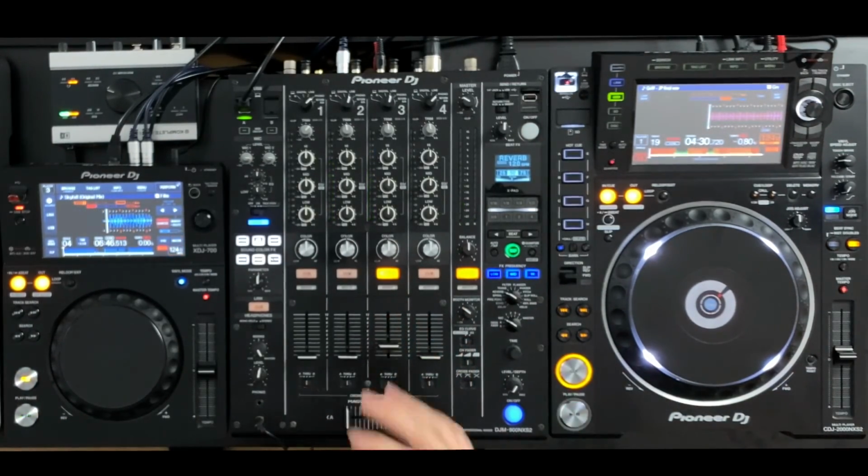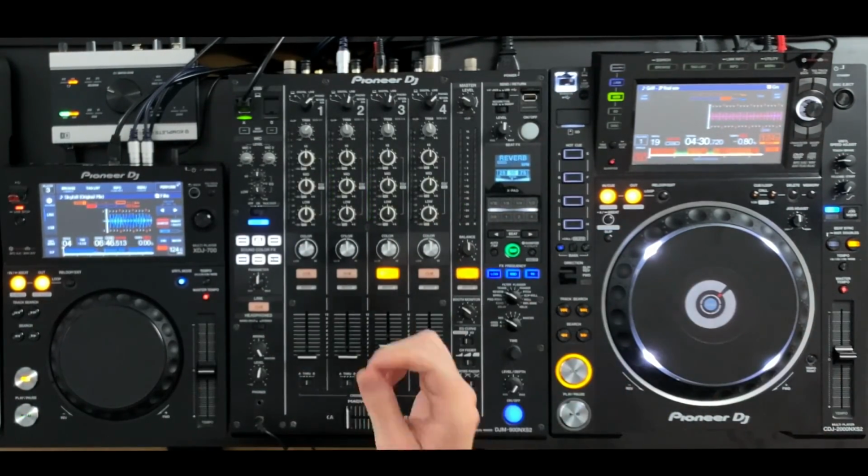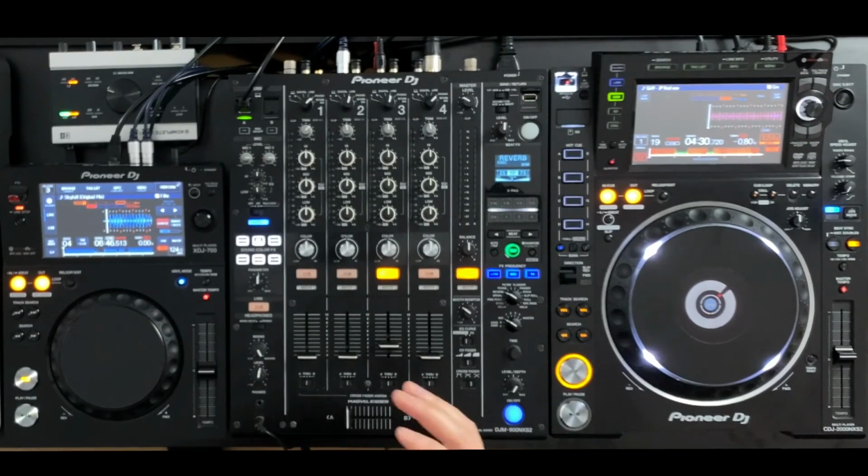And there you have it. That is the sequence that you need to take in order to apply everything you've learned so far into your mixes. So I recommend you go out and practice this.